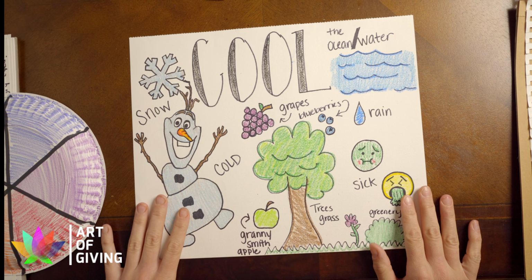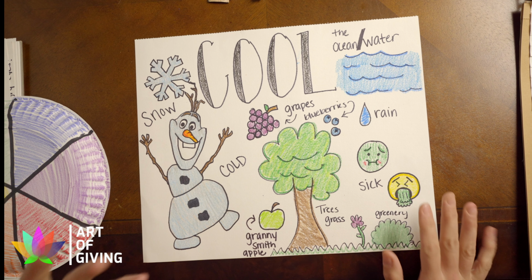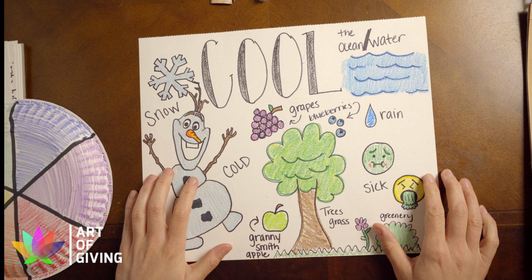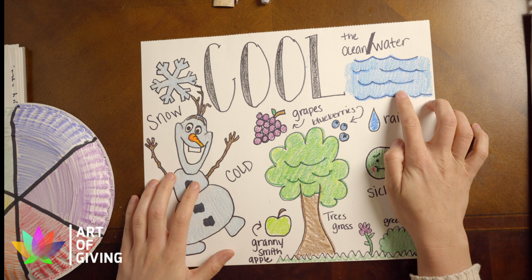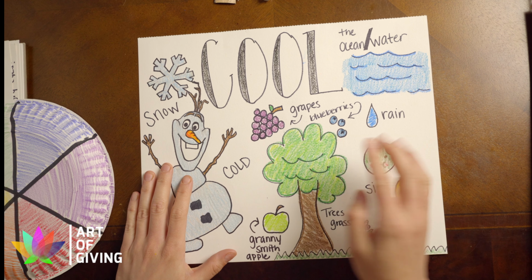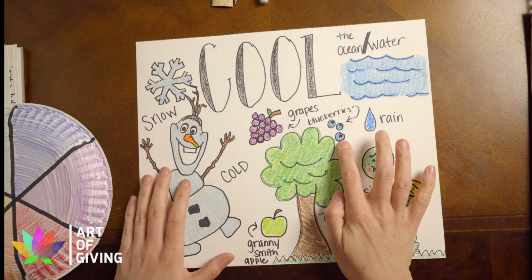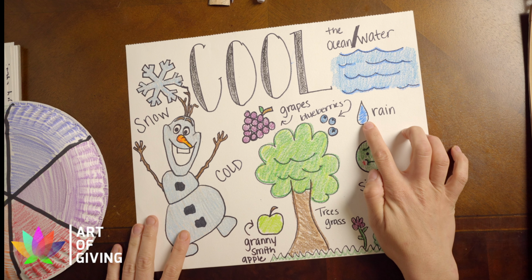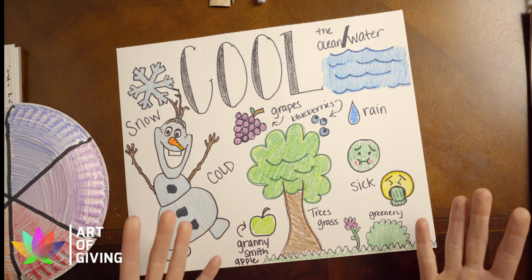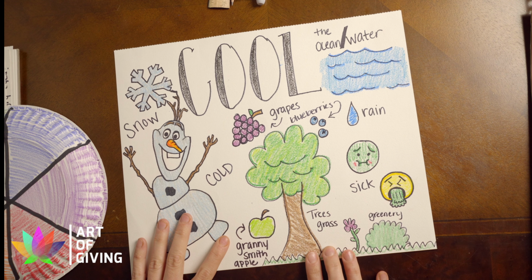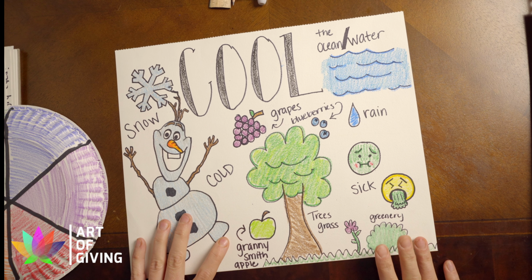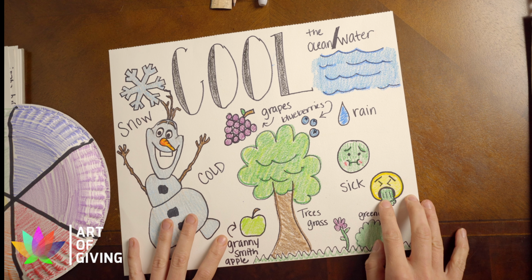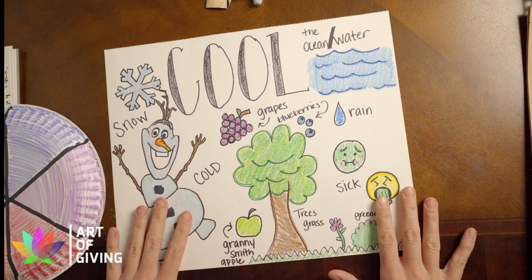You can think of snow, like Olaf. It's cold. You can think of him going, brrr, it's cold outside. Or the ocean, the water, it's nice and relaxing. Grapes, blueberries, nice and sweet, maybe even sometimes sour, like a Granny Smith apple. Think of the rain. You can think of being outside in nature, seeing a bunch of trees, flowers, grass, all the greenery. Also, maybe feeling kind of sick. If you're feeling a little under the weather, you kind of think of a greenish feeling.